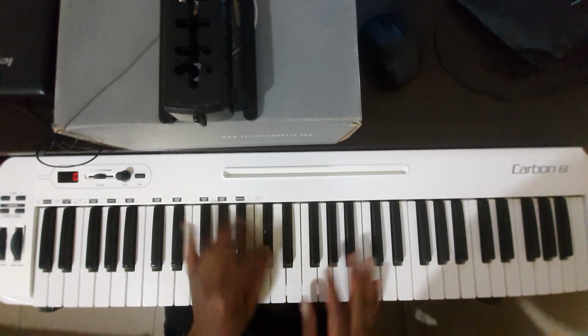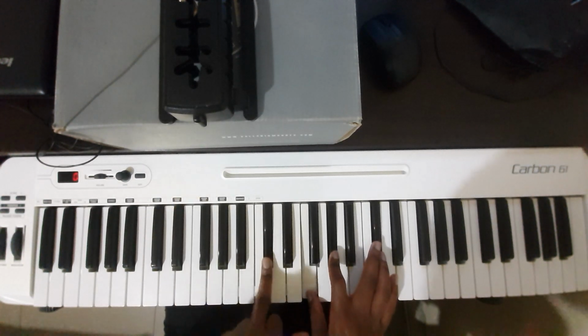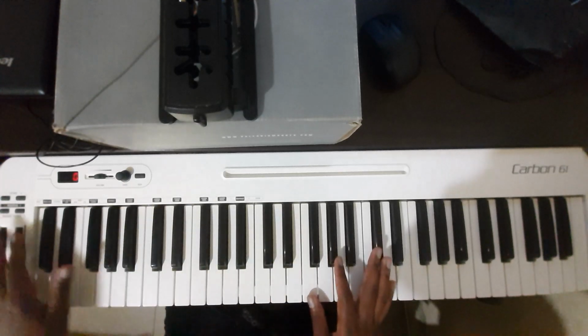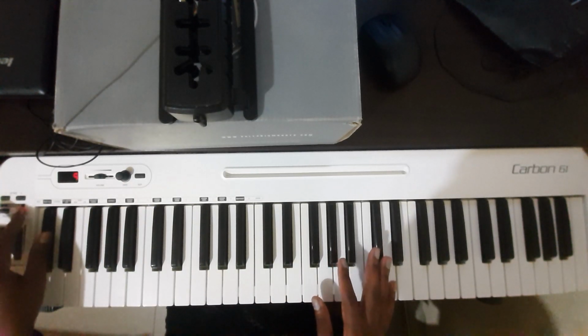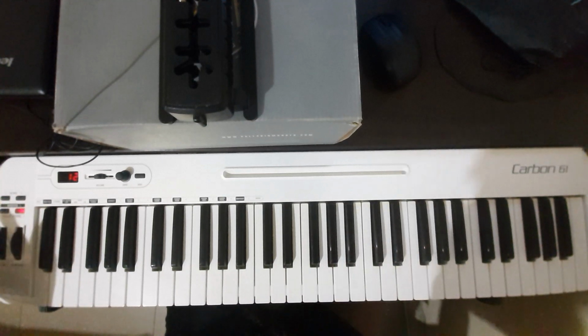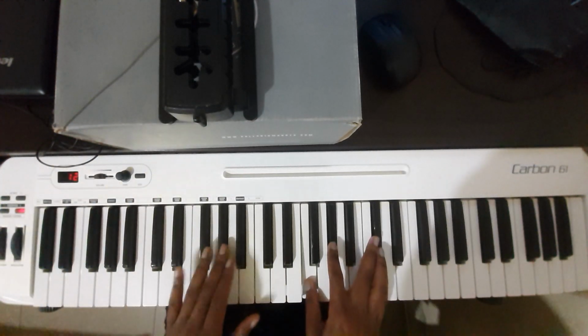Okay, this is 0. 0 is equivalent. If I say positive 12, I've just octaved up.